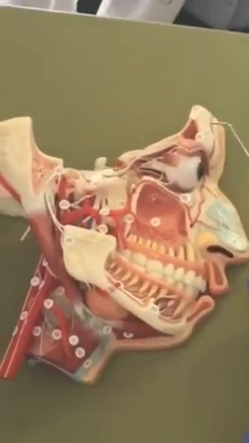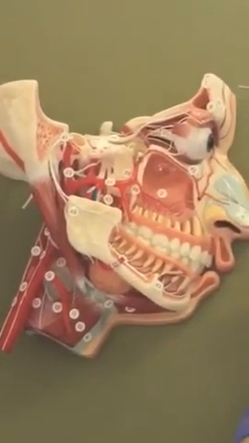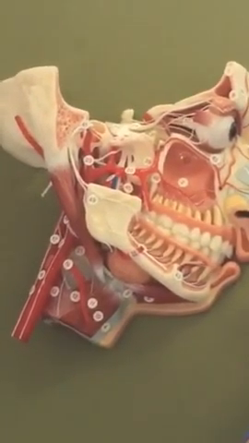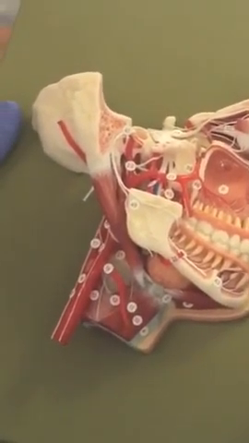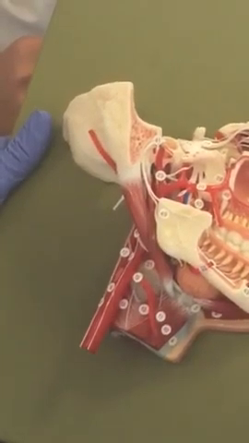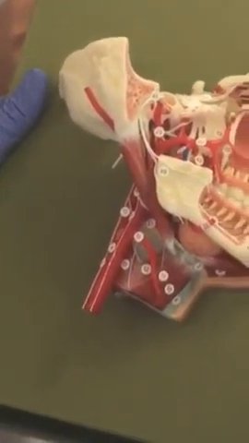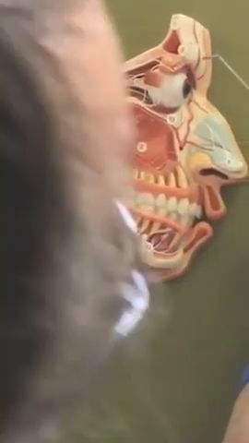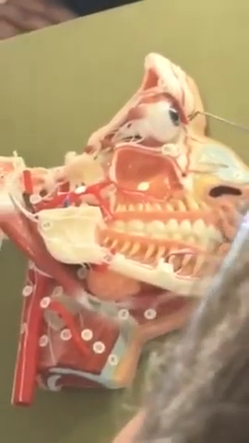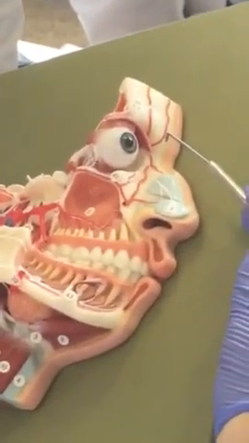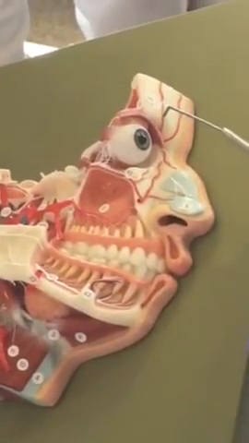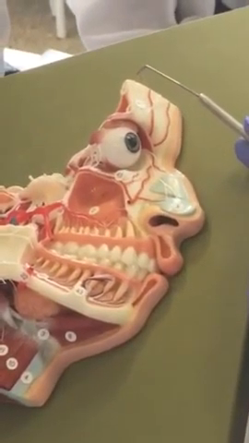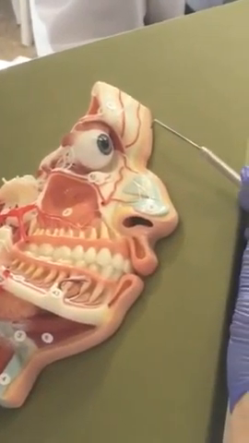Oh wait, that's a branch of the ophthalmic. Of course. Yeah, that's the one for the skin innervation. You told me that. The sensory. Supraorbital nerve. If it's medially, this one, that is supratrochlear. These two branches, supraorbital and supratrochlear, innervate the skin of the forehead. Okay, supraorbital and supratrochlear.